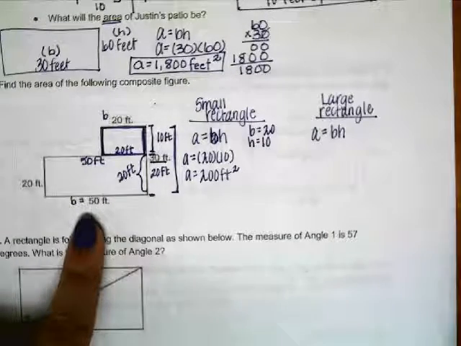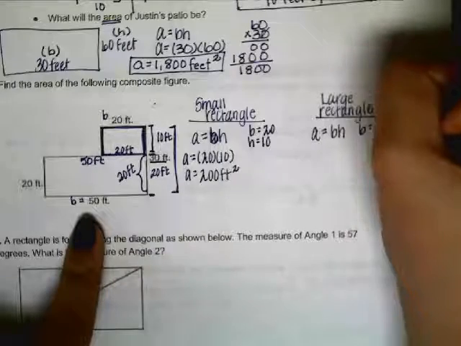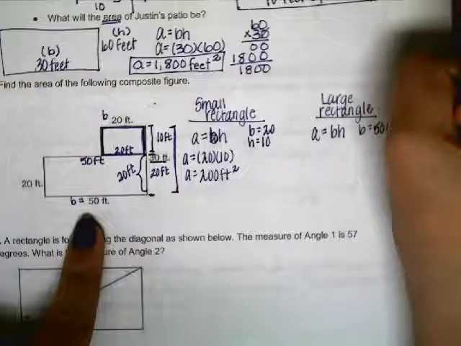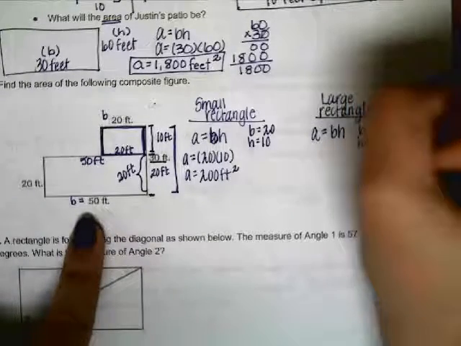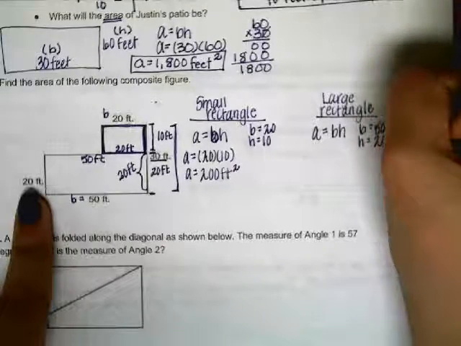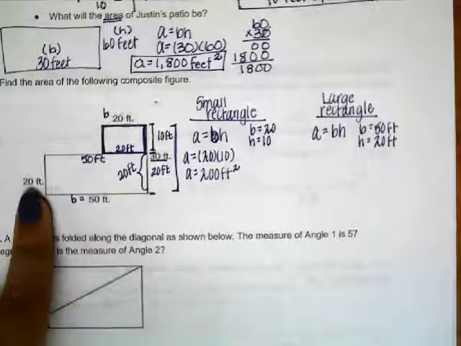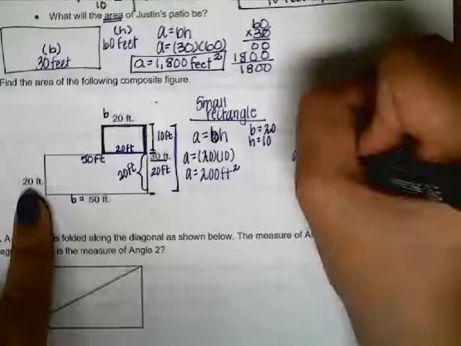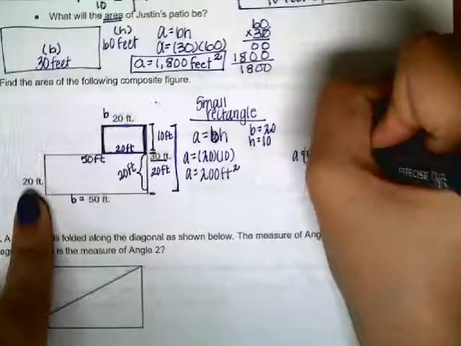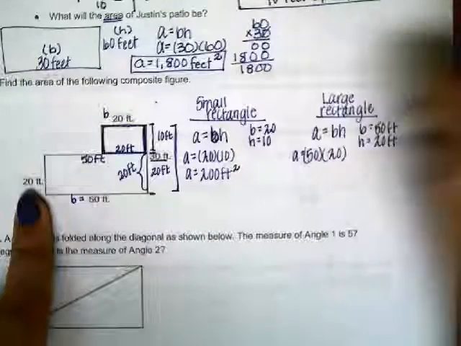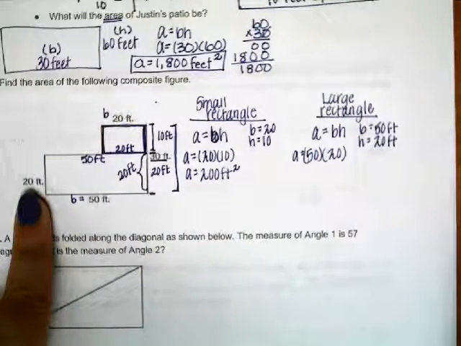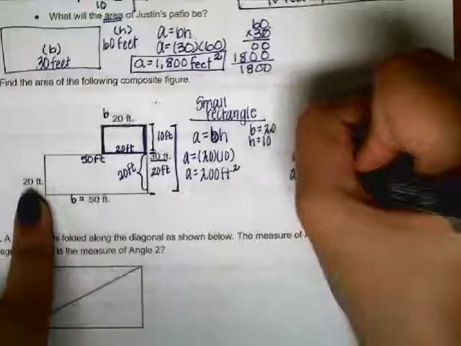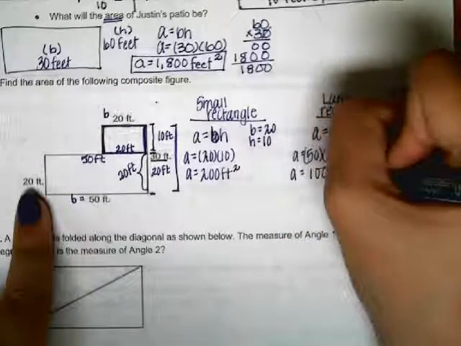This time, our base is 50 feet and our height is 20 feet. Plug in what I know into the formula. A equals 50 times 20. When I multiply that, I get 1,000 feet squared.